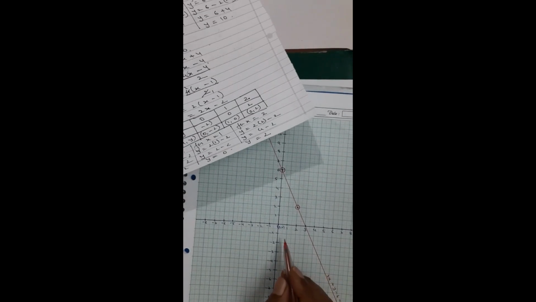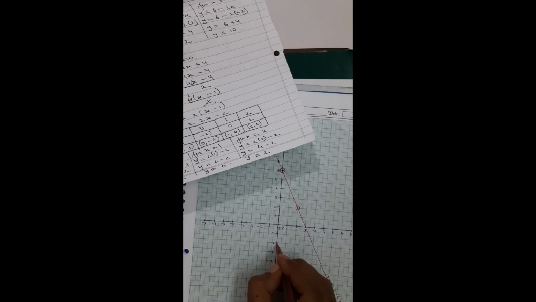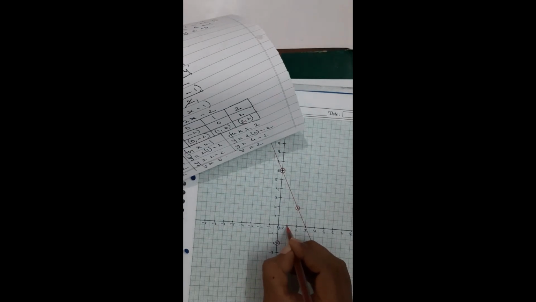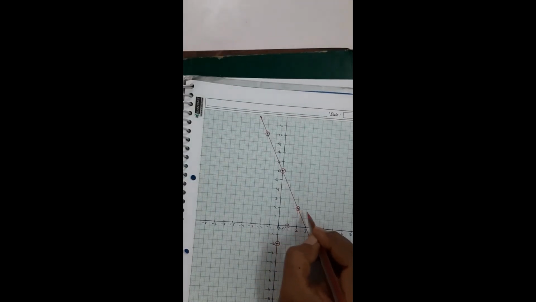So now 0, minus 2 means y-axis minus 2. Y-axis minus 2. Fine. 1, 0 means x-axis 1. 2, 2 is this.